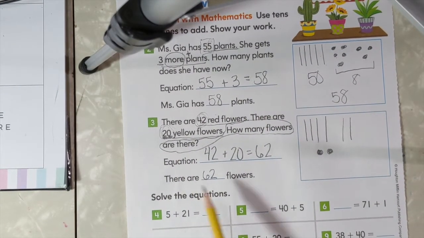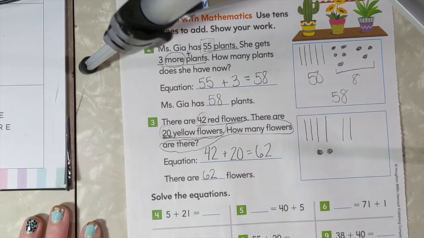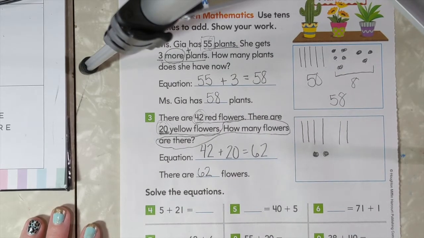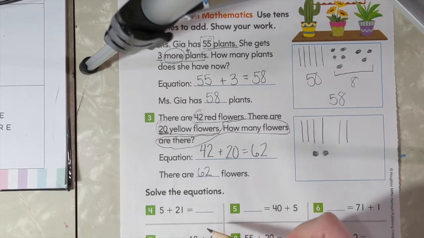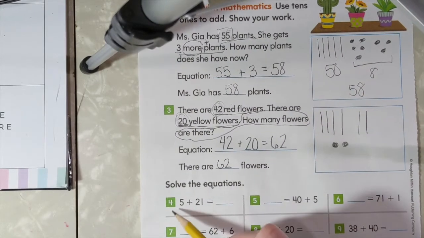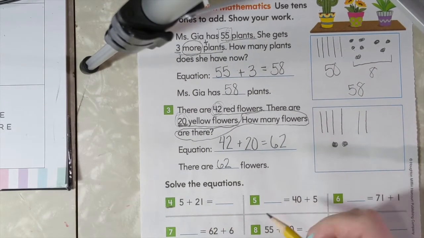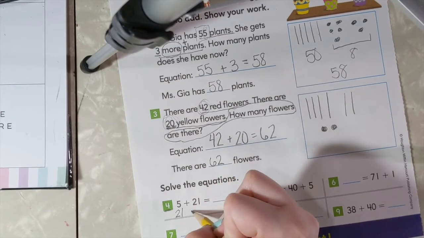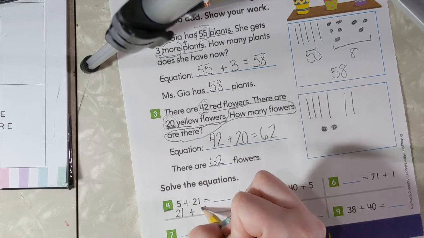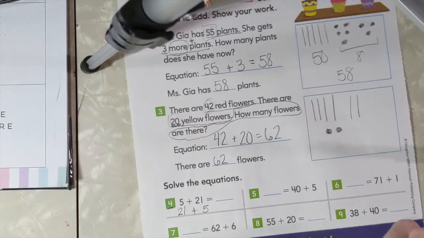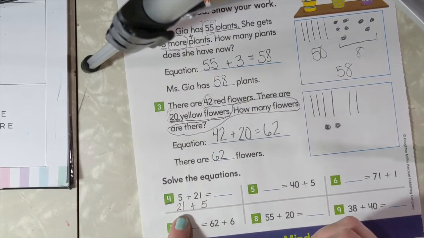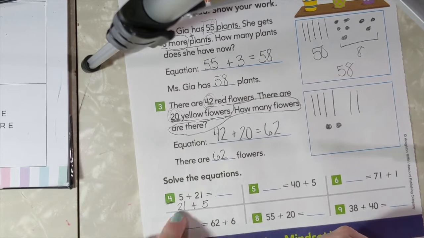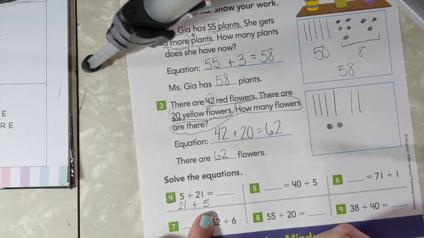At the bottom, they want you to solve the equations. These ones look a little tricky because they're side to side. So let's take a look at them a little bit differently. Number 4, let's move it around a little. We have 21 plus 5. 21 is a 2-digit number. 5 is a 1-digit number.